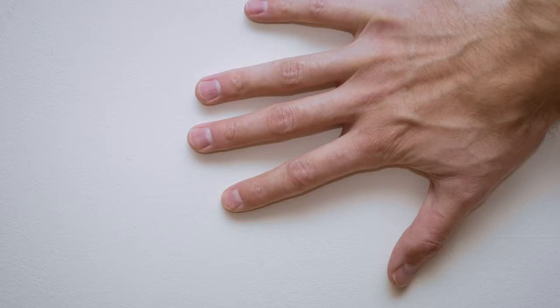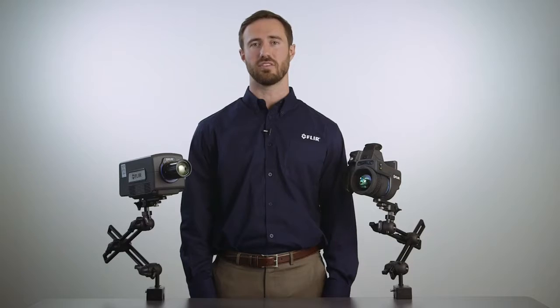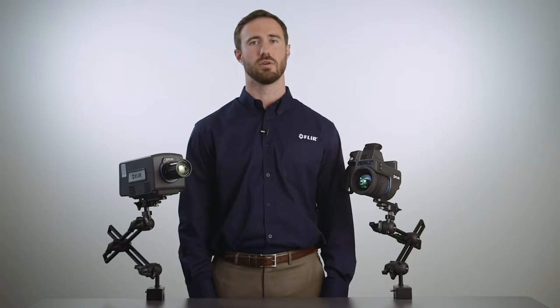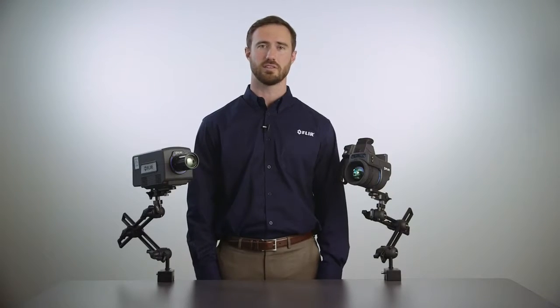The target for our demonstration will simply be a thermal handprint left on the wall by my warm hand. After I heat up the wall with my hand, I will pull it away and we will examine how the cooled and uncooled cameras will image the thermal handprint and distinguish it over time. I expect the more sensitive camera will be able to see the thermal handprint for a longer period of time. Let's take a look at the imagery.